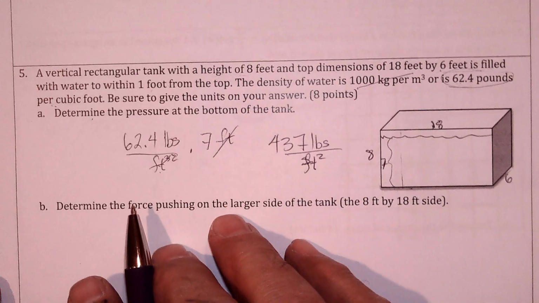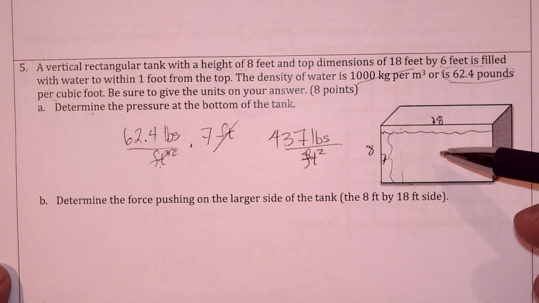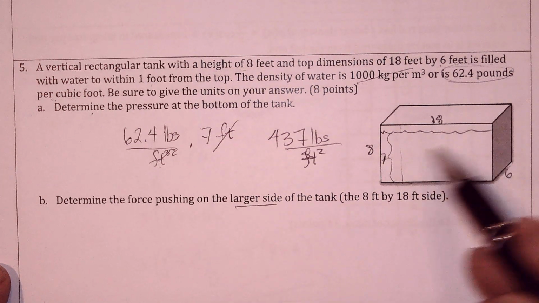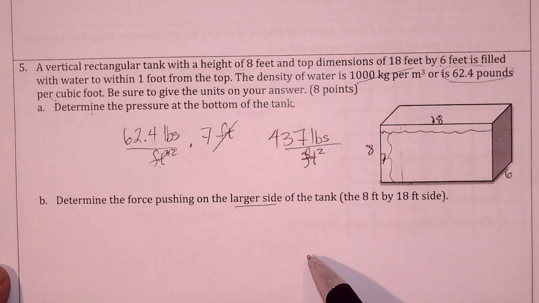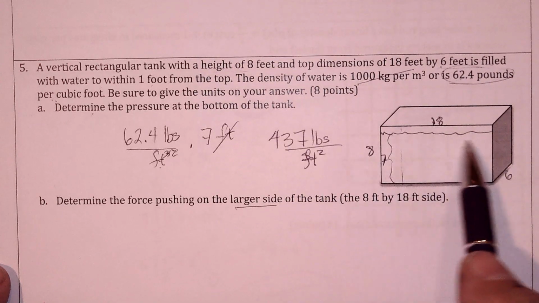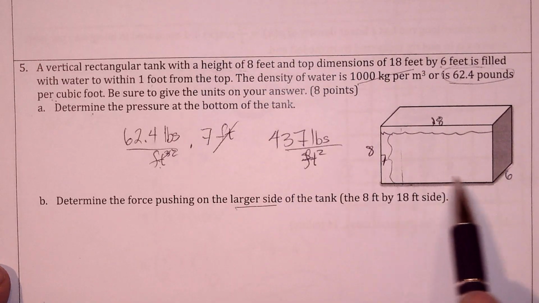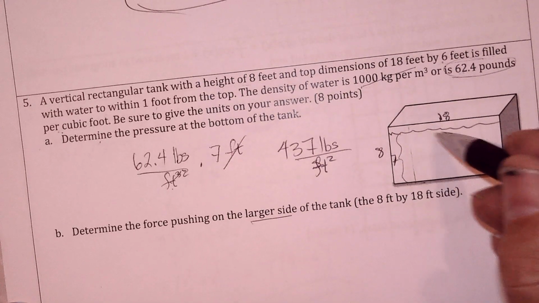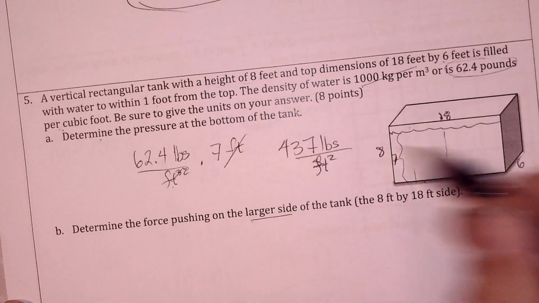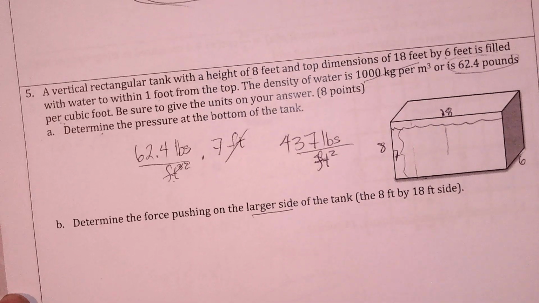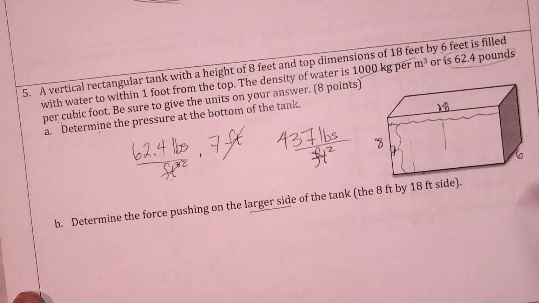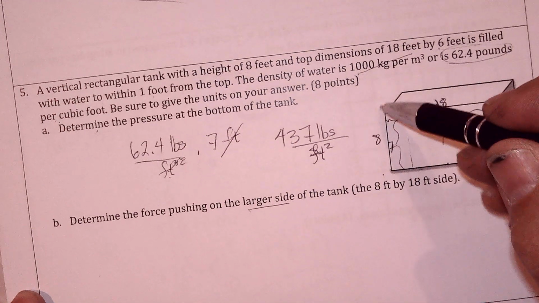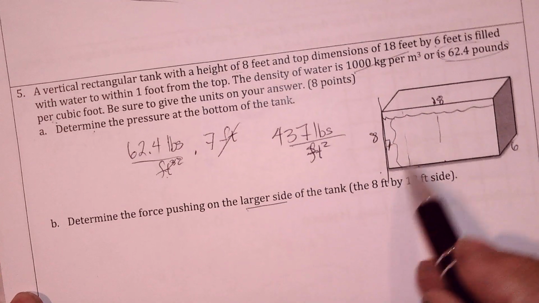Now determine how hard the water is pushing on the larger side, which is this front side. Well, it doesn't push very hard at the top. The more pressure is at the bottom. So it changes. So we use calculus and we say the pressure at some distance down. So now we need to have a coordinate system. And a lot of you put it at the bottom. Some of you put it in the center or at one corner or at the other corner. It really doesn't matter on this because it stays the same across.